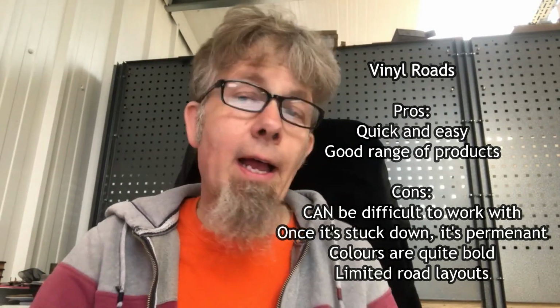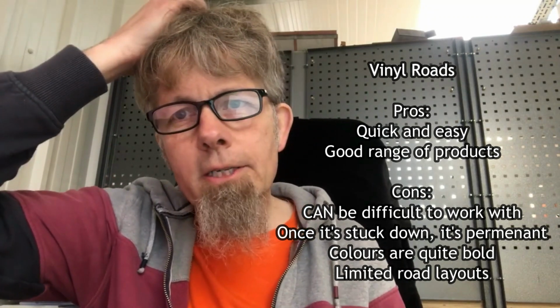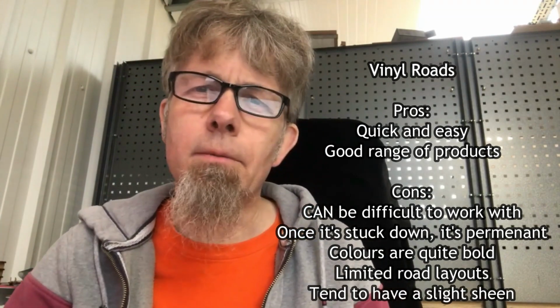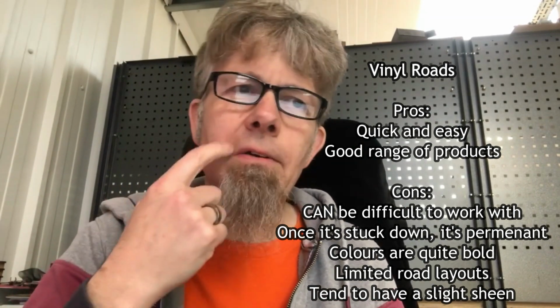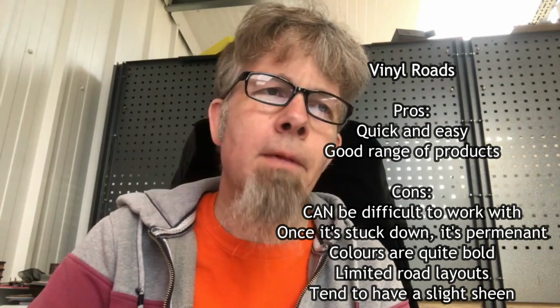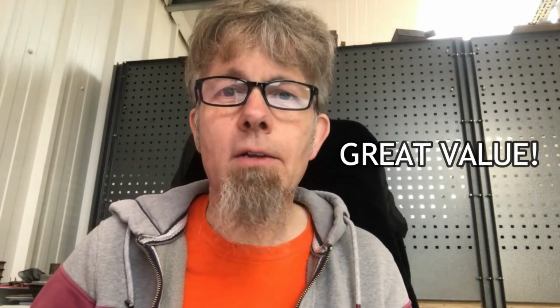They tend to have, as do our products which are printed on a laser printer, a slight sheen if they're done on a signwriter's UV printer, so they'll be a bit shiny. So they want toning down. They'll need coating with a matte lacquer. But they're still great value. You get a lot of road for your money, so they're really good value.